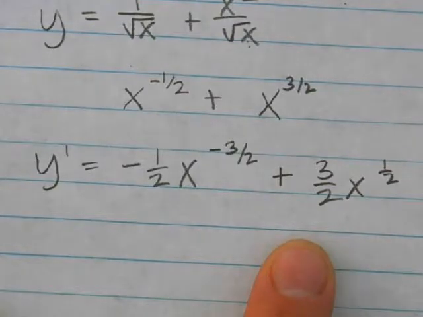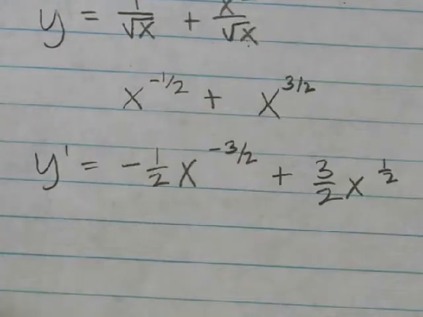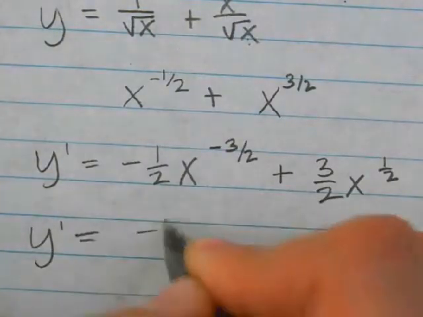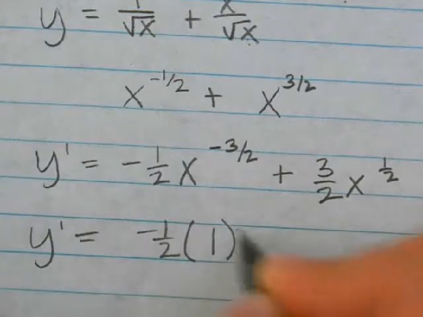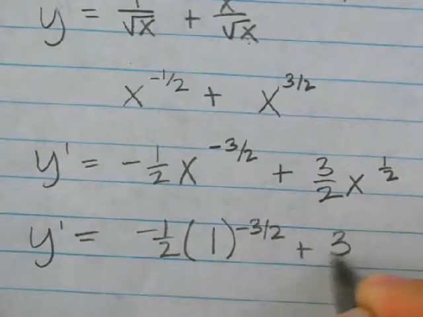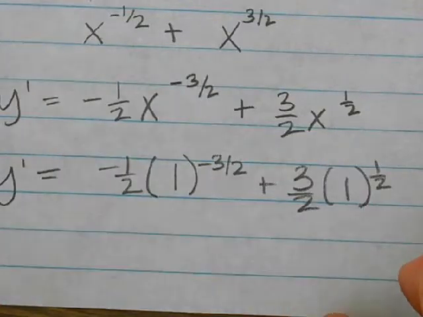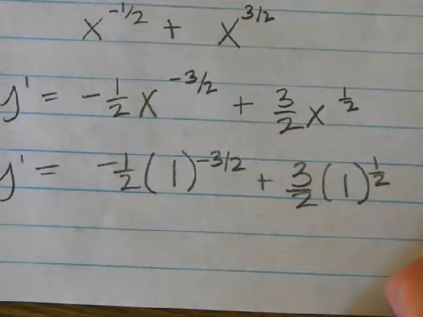Yeah. All right. So at this point, this is my formula where I can find the slope at any point, right? I could plug in 5 and find the slope at 5. I could plug in 17 and find the slope at 17. I could plug in any number I want and find the slope anywhere. I want to find the slope at 1, so I'm going to go ahead and plug in 1. So I'm going to get negative 1/2 times 1 to the negative 3/2 plus 3/2 times 1 to the 1/2. And the nice thing about them having us plug in 1 is that it doesn't matter what exponent you raise a 1 to, it's always 1. Right? So 1 to the negative 3/2 is still just 1, and 1 to the 1/2 is still just 1.